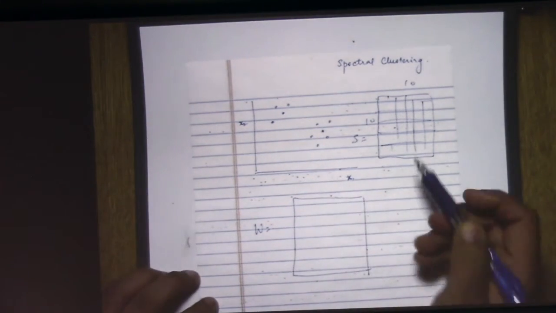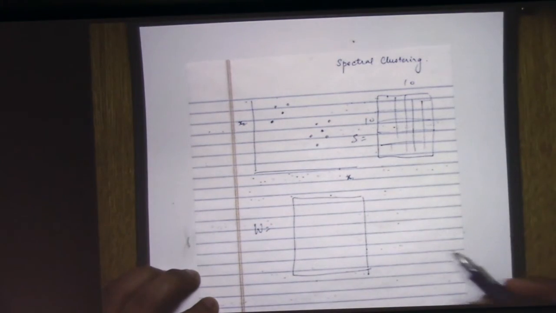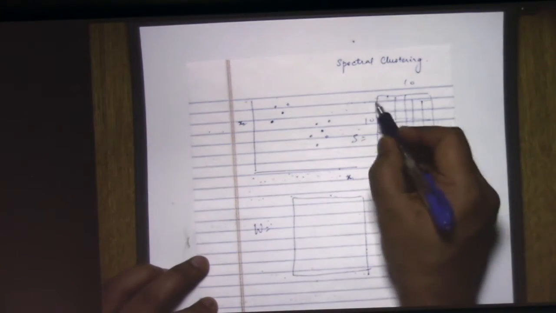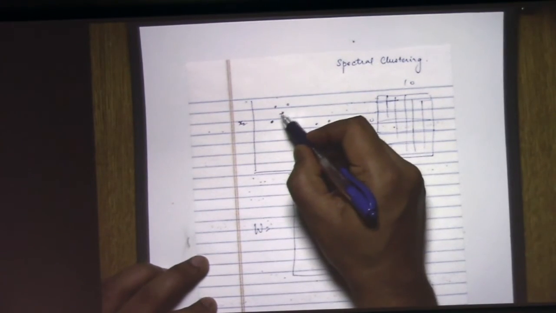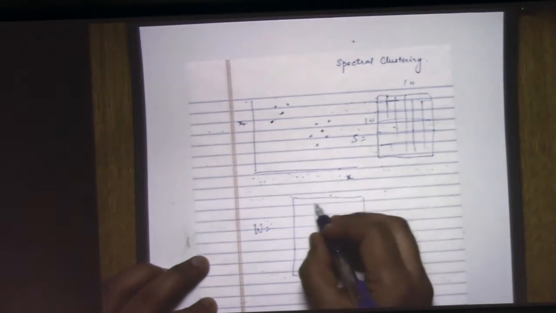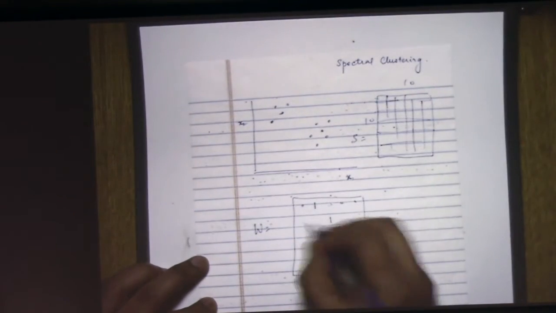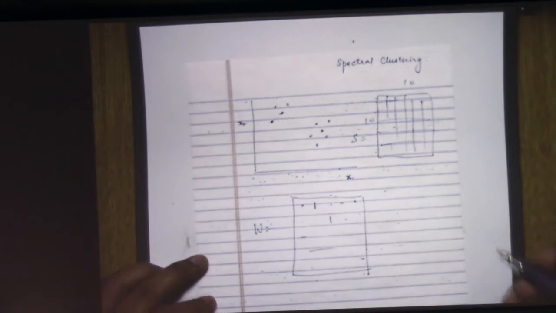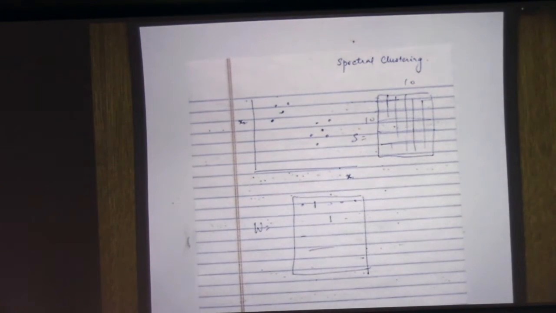Then from this, you compute a W, which is an adjacency matrix, in which one way to do it is you say, for every point, what is my closest neighbor based on this similarity? So let's say for this point, this is the closest neighbor. So you put a 1 there, and everything else is 0. And then so on, you put a 1 for each point's closest neighbor. That way, you construct this adjacency matrix. So in some way, what you're doing is transforming this data into a graph.